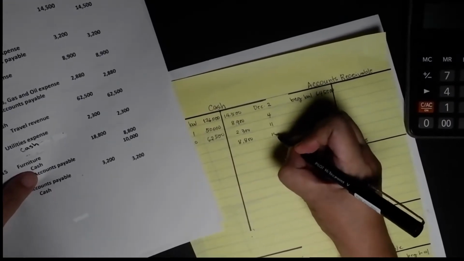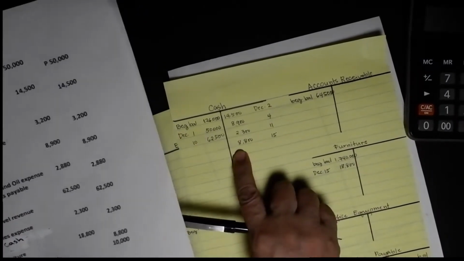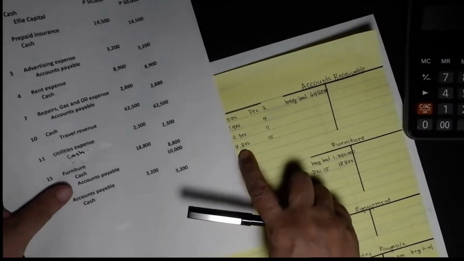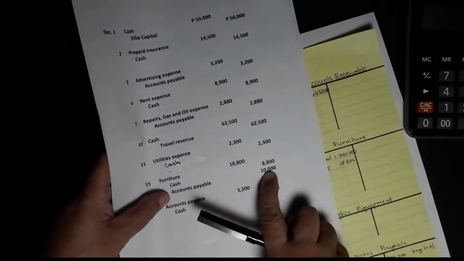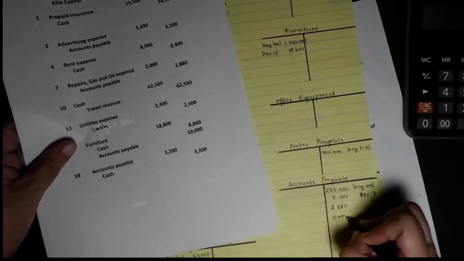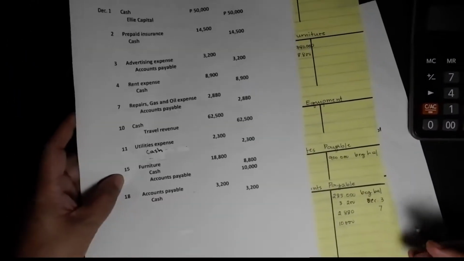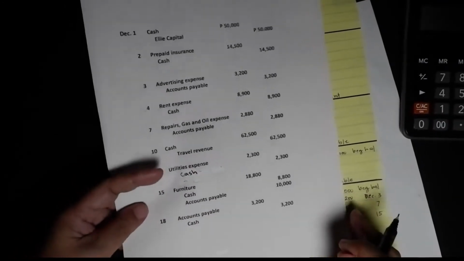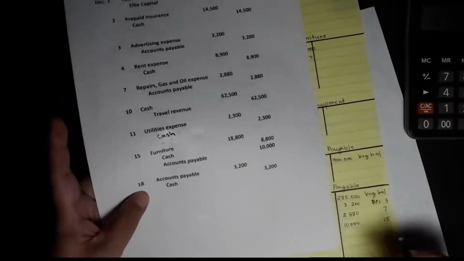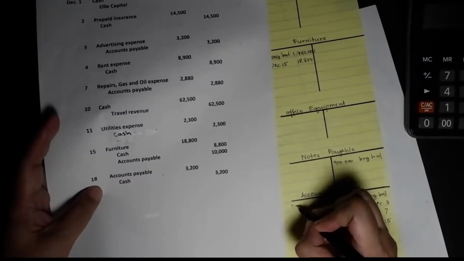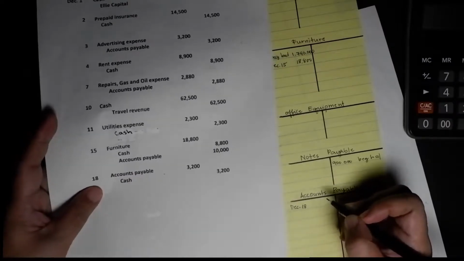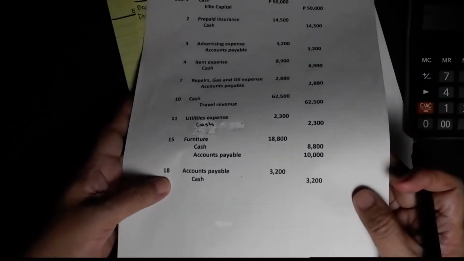That is 15. And another credit, accounts payable 10,000. We have here accounts payable. Credit 10,000. That is December 15. Then, December 18, accounts payable 3,200.